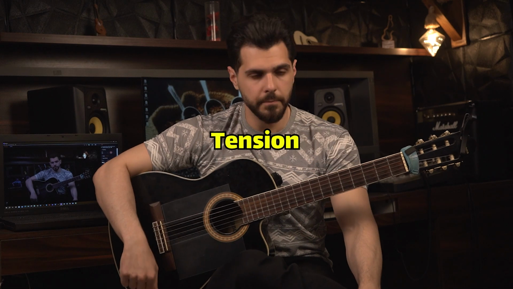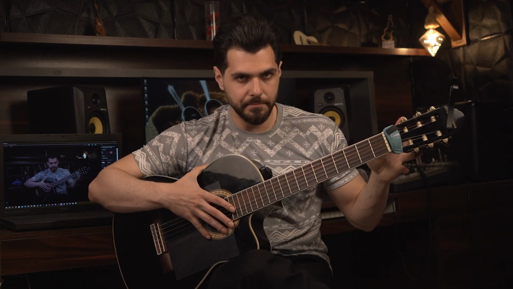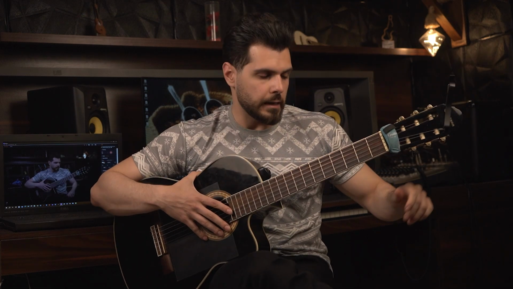Let's go for the fourth and final fundamental for this instrument, and that is nothing but the string tension. We can tighten or loosen all 6 strings with these tuning pegs. Each of these tuning pegs is connected to one of the strings, and by turning it, we can tighten or loosen the string. The more tense the string goes, the thinner the sound gets.